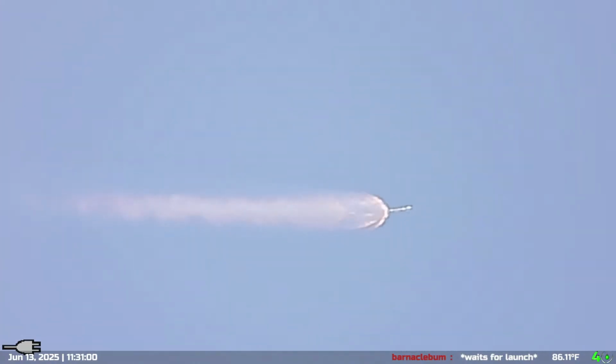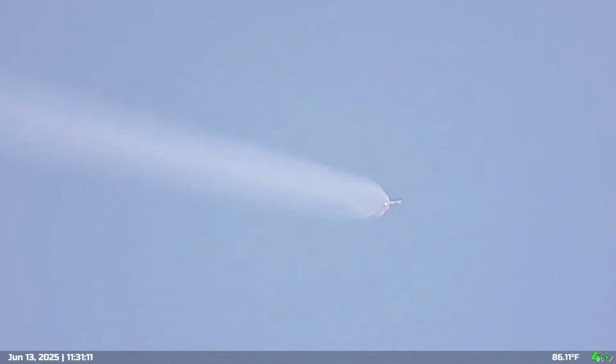I'm not adjusting focus, it would all get screwed up, so we're just gonna have a slight blur. There's our rumble finally. Oh, the icon went away. Up next is MECO. There's MECO, main engine cutoff. And upper stage ignition should be happening then.